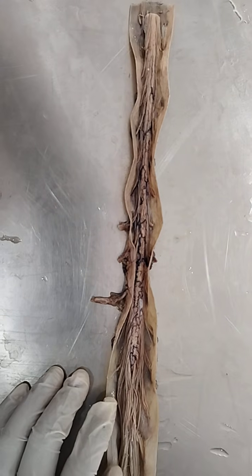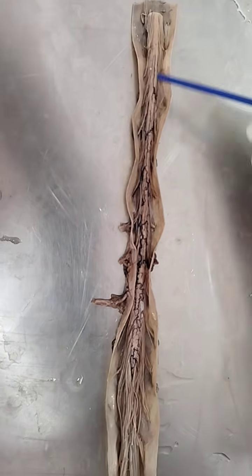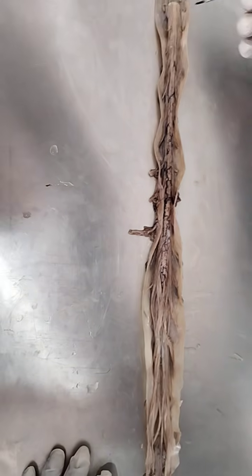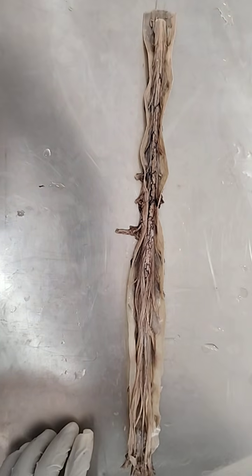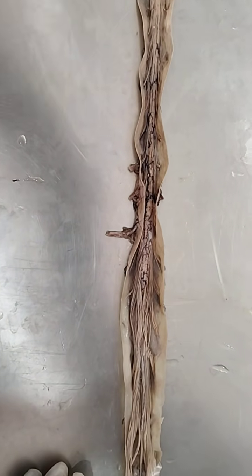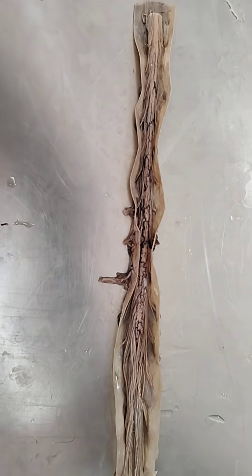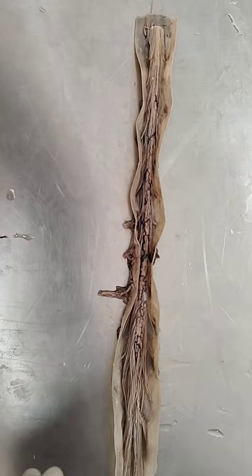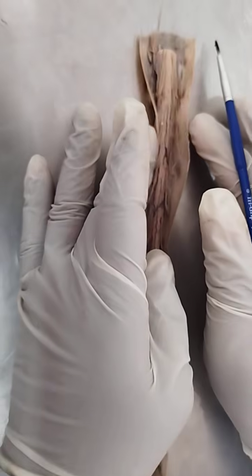So the length is 45 centimeters in males and 43 centimeters in females. Next, what are the coverings of the spinal cord? After removing it from the vertebral column, we immediately find the spinal cord covered by the coverings. So these are the coverings.